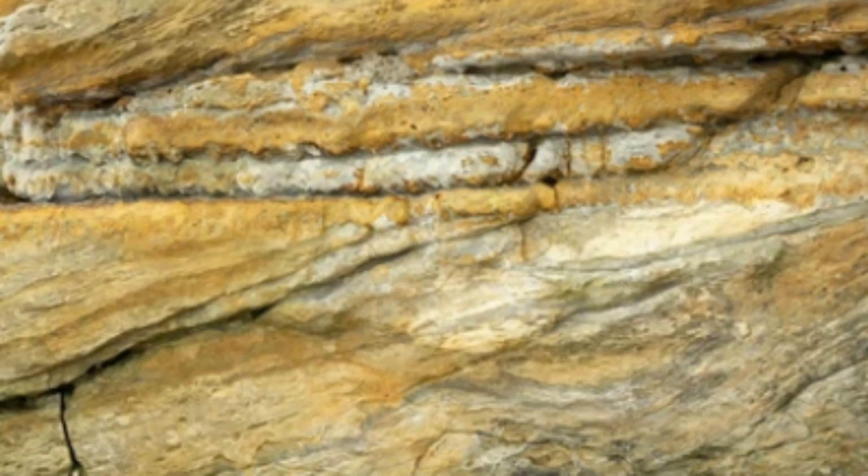Unconformities occur when there is a discontinuity in the deposition of sedimentary layers. Sedimentary rocks are formed over time through the accumulation and compaction of sediments, such as sand, silt, and clay, which settle in layers on the Earth's surface.